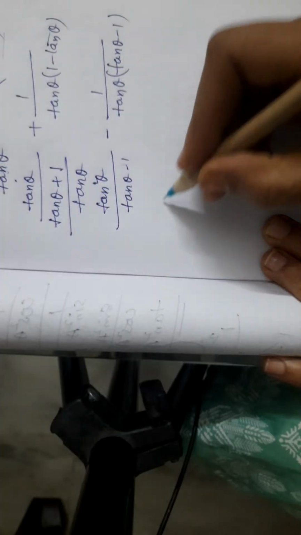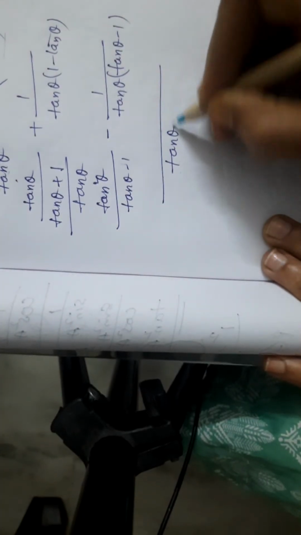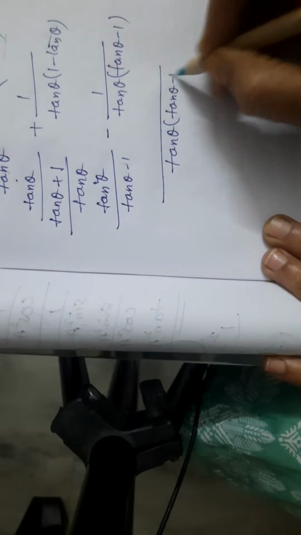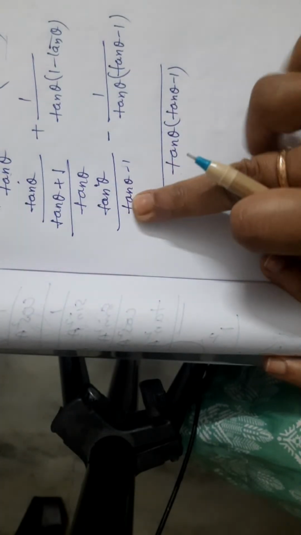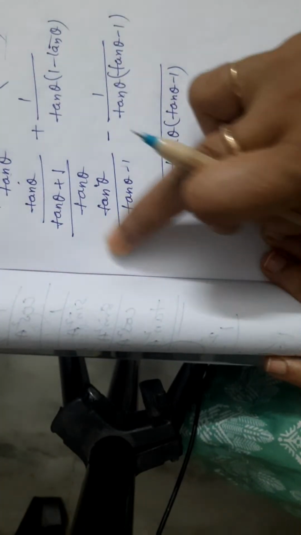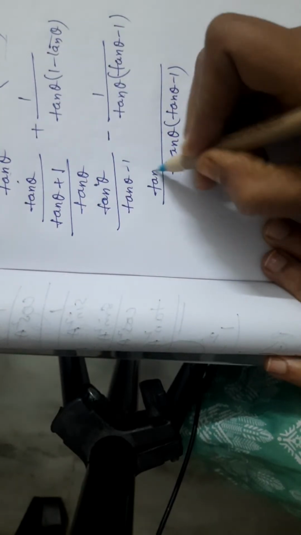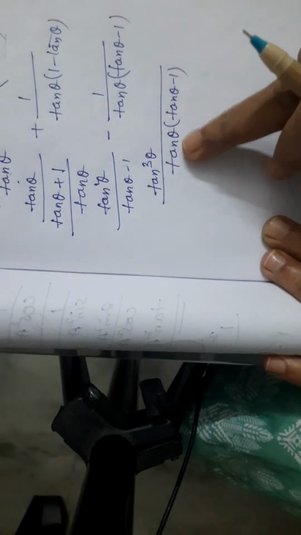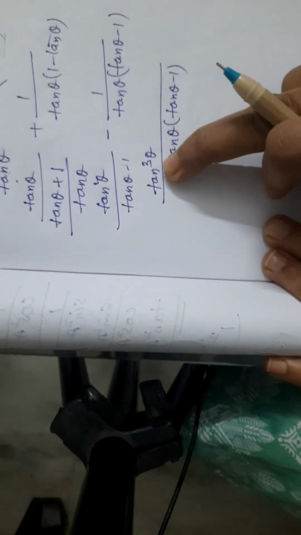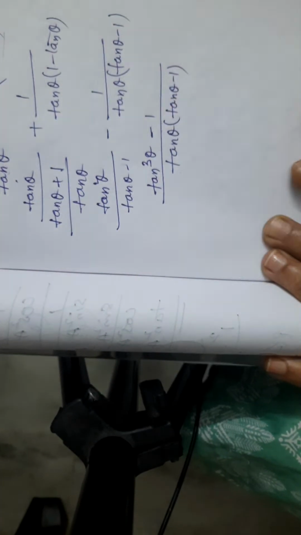Now let's have LCM. LCM is tan theta minus 1. Now these two are common. So this term will get multiplied. तो ये हमारा tan square के साथ multiply होके it will change as tan cube theta. So this tan is getting multiplied. tan cube theta minus 1.